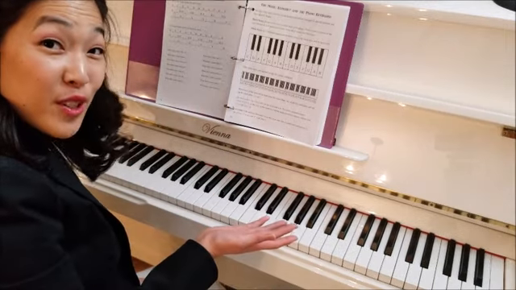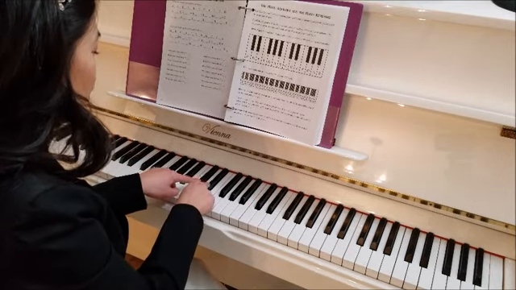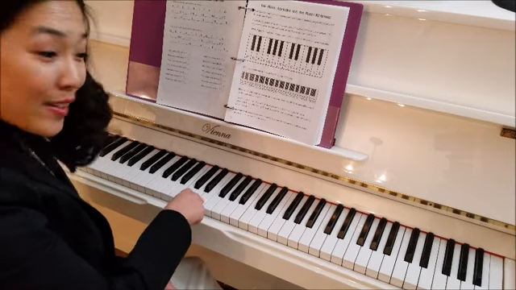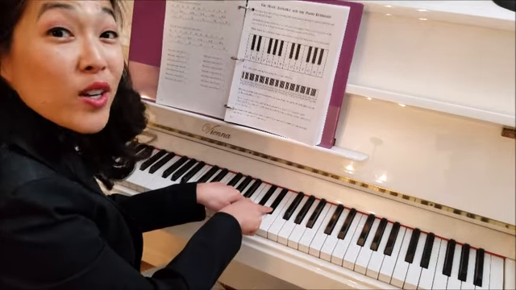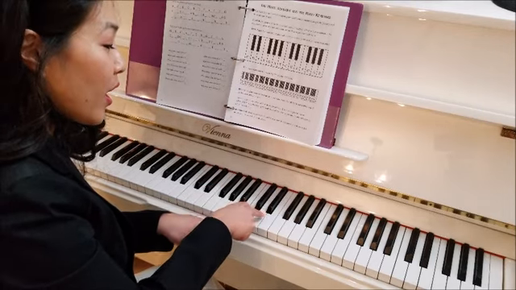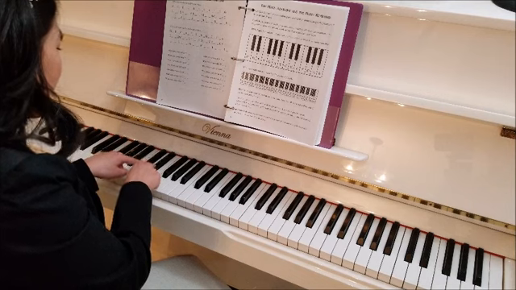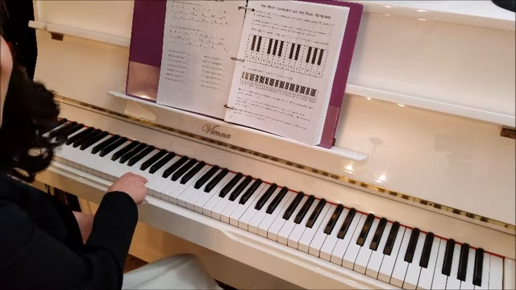Right above the 2 black keys is the note E. So let's try again. Here are the 2 black keys, and right above them is E. Okay, let's try again. Here are 2 black keys. Where does the E go? Right there, right above. Okay, one more. Here are 2 black keys. Remember where it goes? Right above. That one is E.